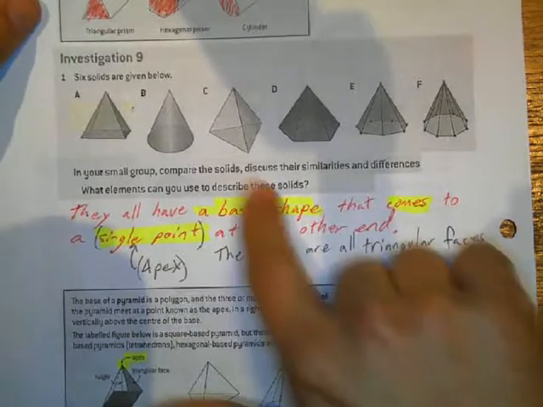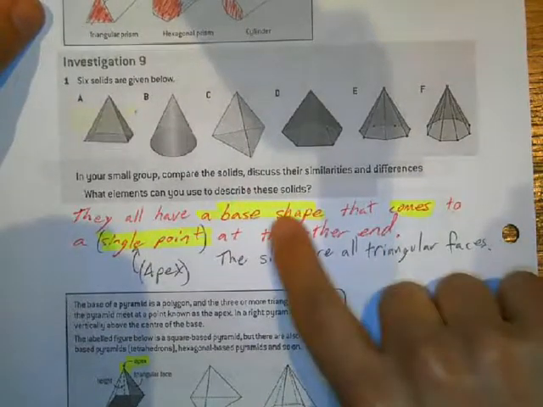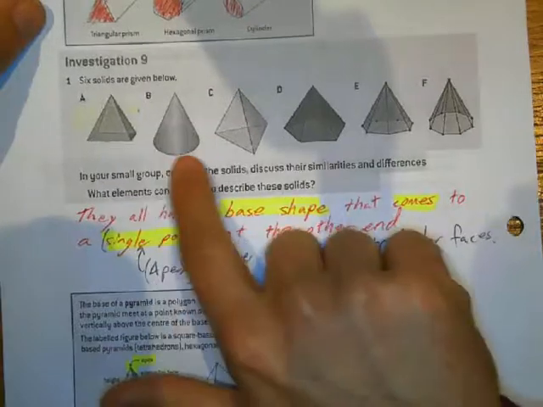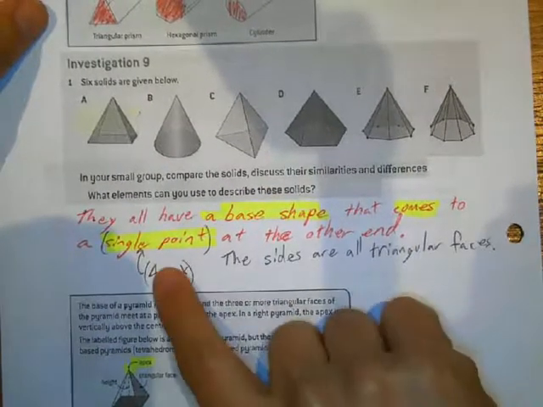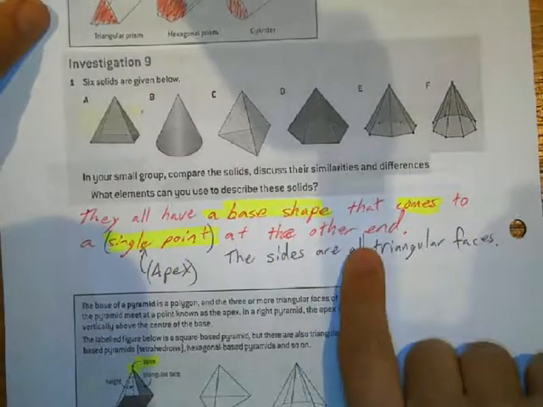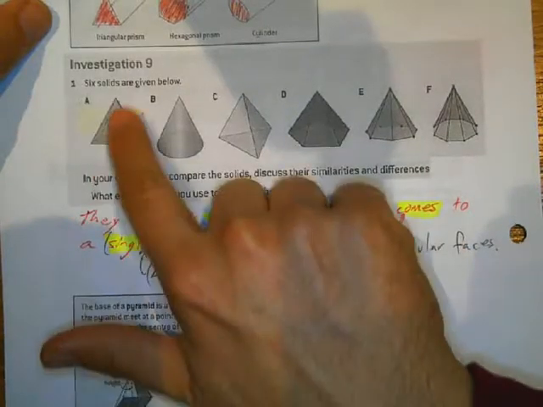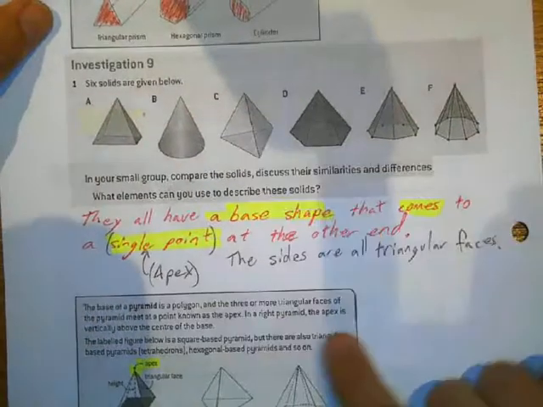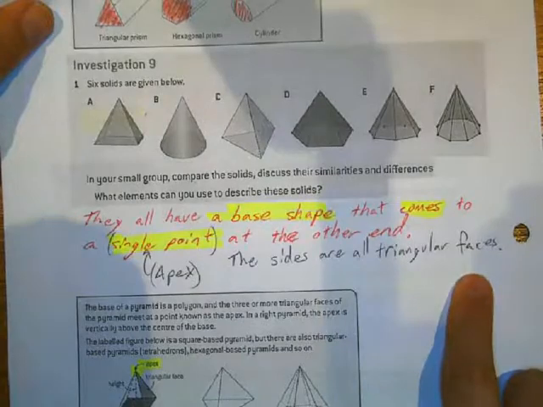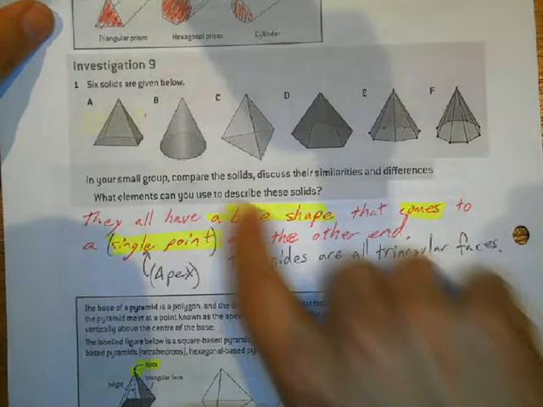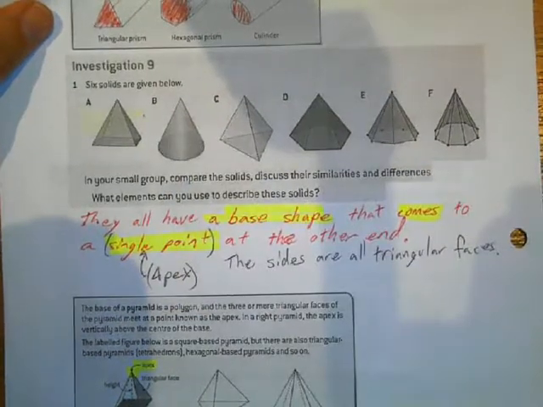Okay, and now we're going to talk about cones and pyramids. All of these shapes here have a base, either rectangular or some sort of shape, and then they all come to a single point on the other end, and the sides of all of these are triangular faces, except for the cone, which has kind of a curved face.